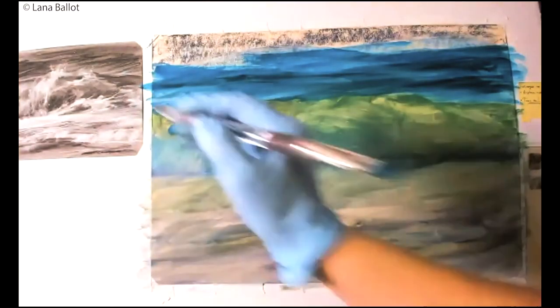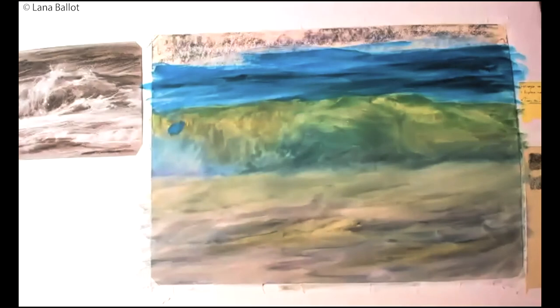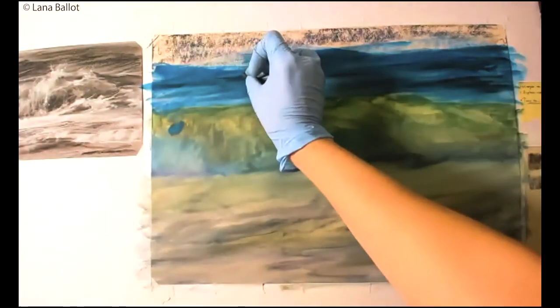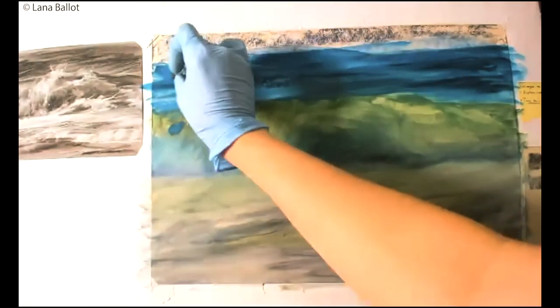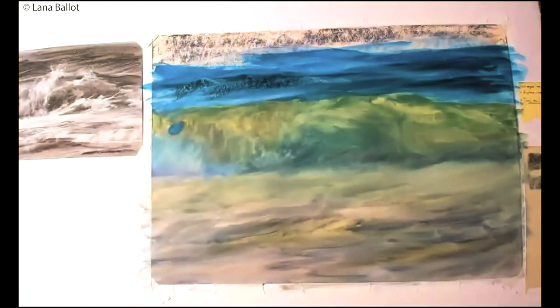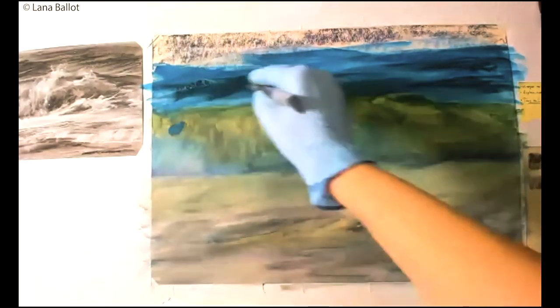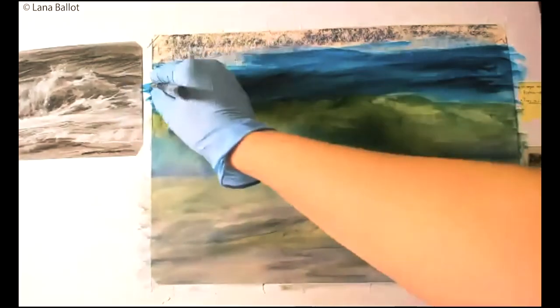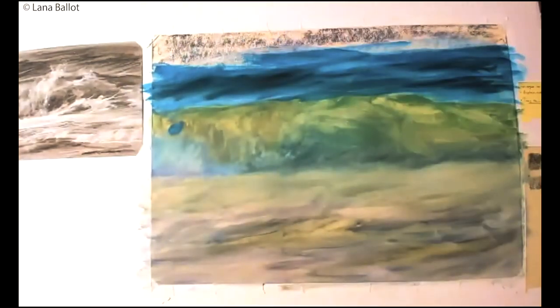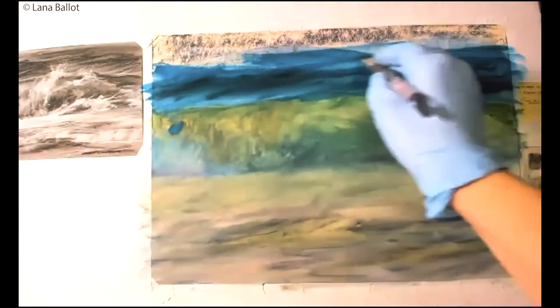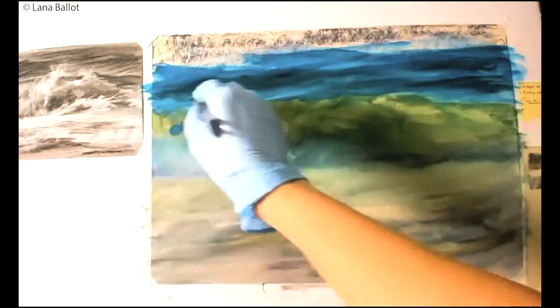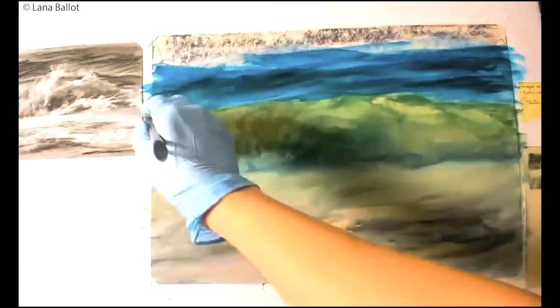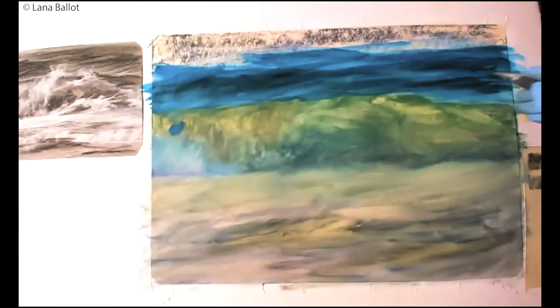And actually I do like what I did here. So let's do a little bit more of that. Usually I don't go back and forth. I just come in later with a dry pastel and fix it, but just want to show you that it's possible.